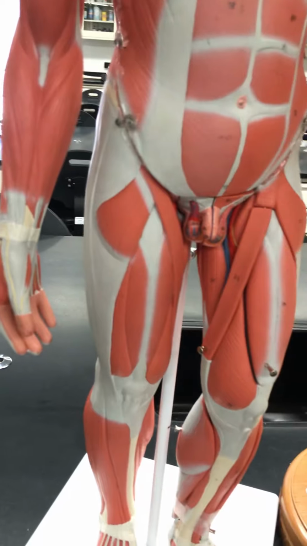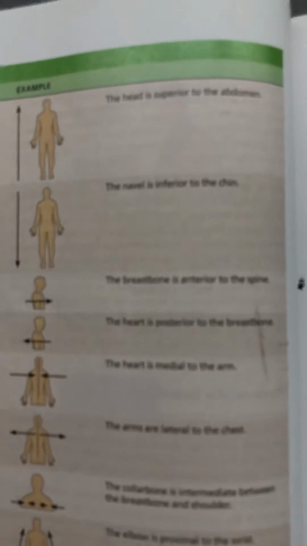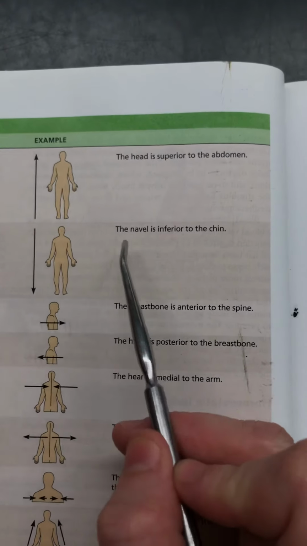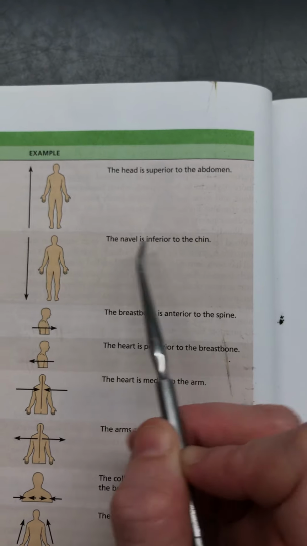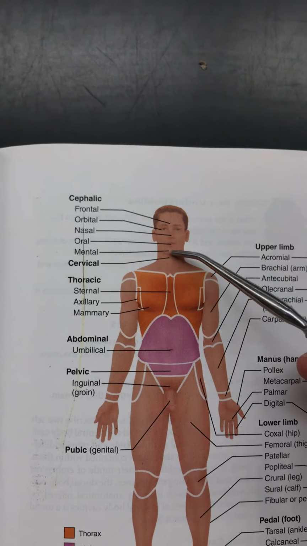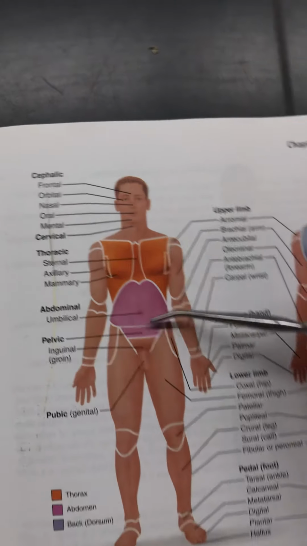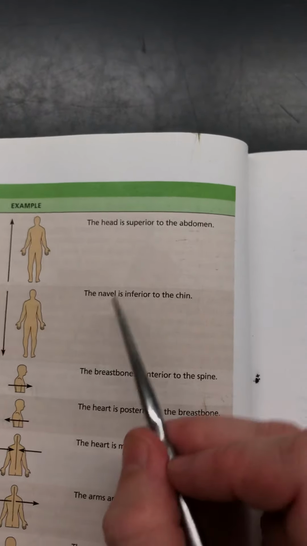So when you are doing your exercises, whichever is the first term that you see, for instance here, the navel is inferior to the chin. Notice that we're on that axial part of the body here. So there's the chin and the navel, all right, or the umbilical, you know, navel is a synonym.